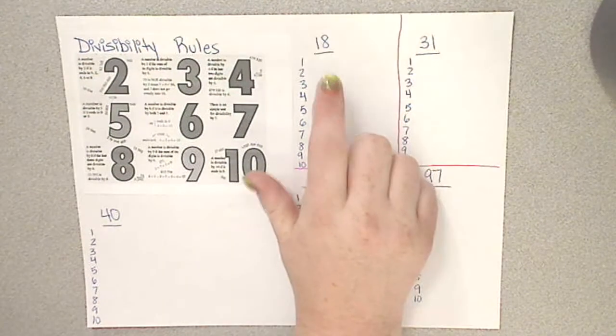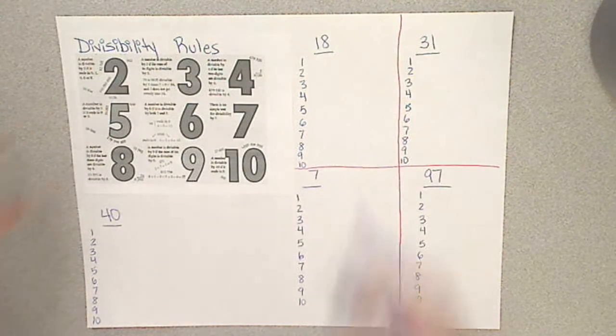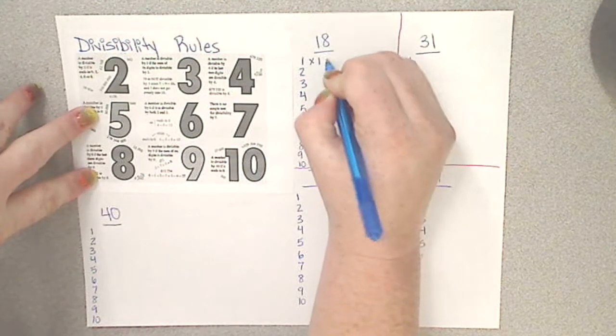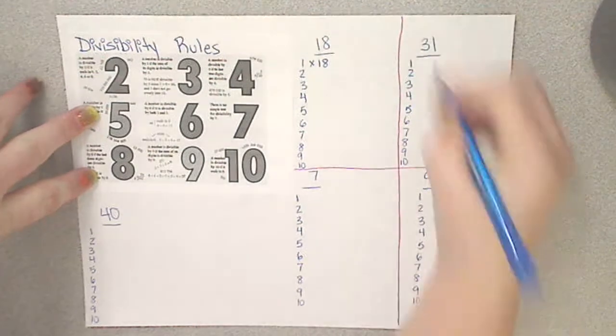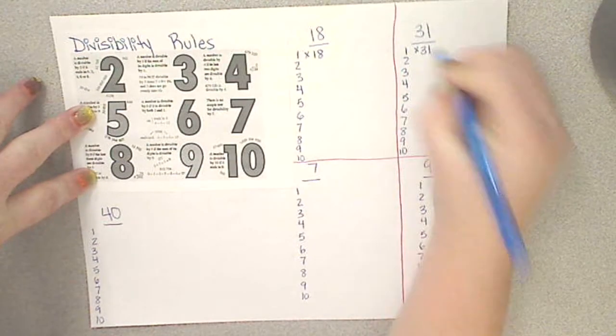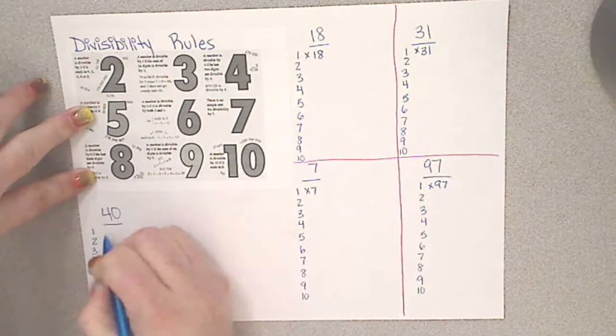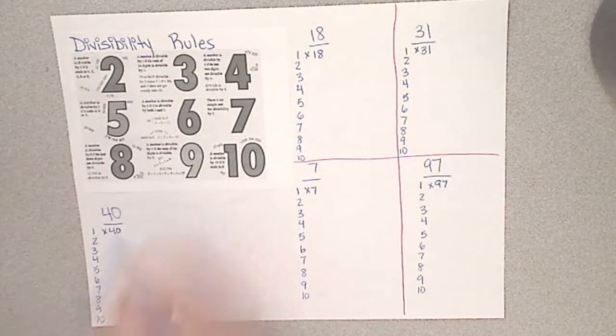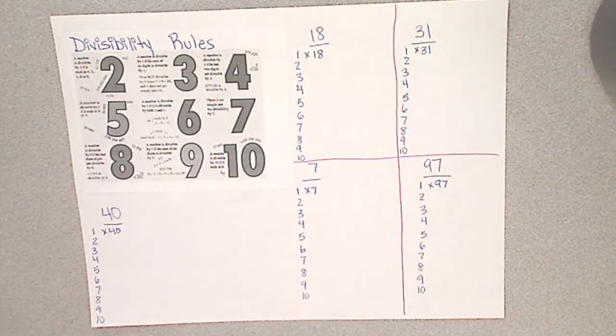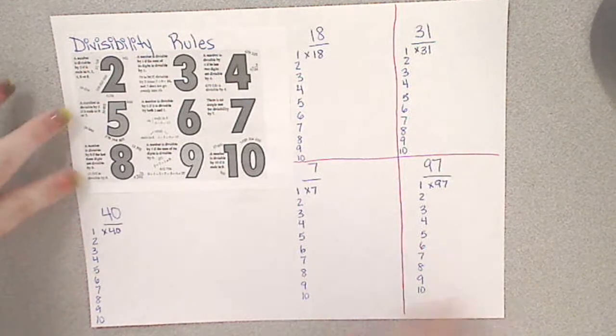So now let's start with the number 18. We know that no matter what, we can multiply 1 times 18 to get 18. The same way we can multiply 1 times 31, 1 times 7, 1 times 97, and 1 times 40. 1 times itself is always going to be a factor. But we have to determine if anything else can be multiplied together to get these numbers to determine whether they are prime or composite. So starting with 18.